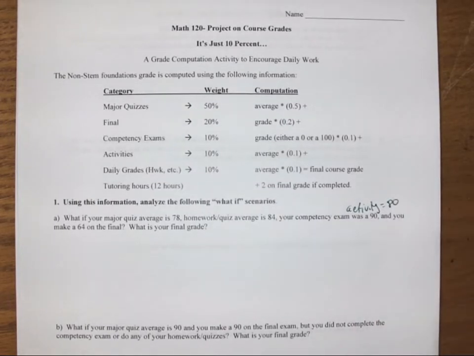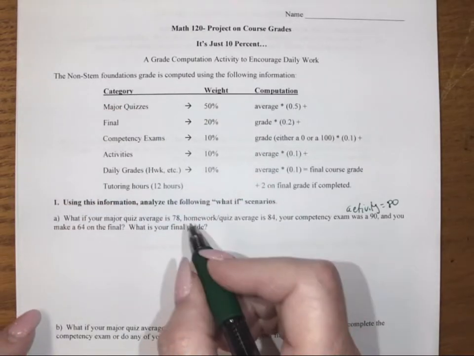All right, so we're going to set this up using our decimals. So for major quizzes, it's 78.